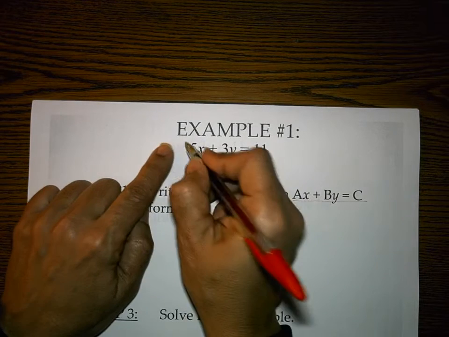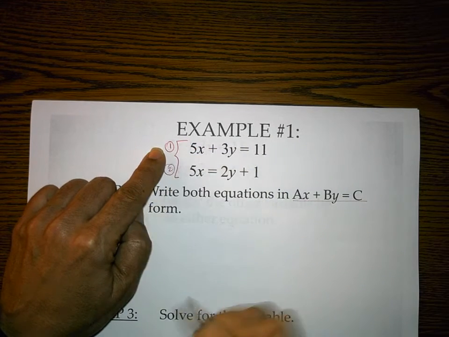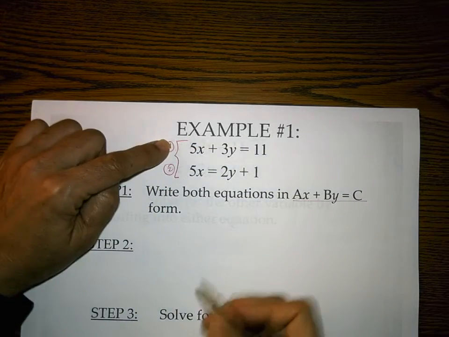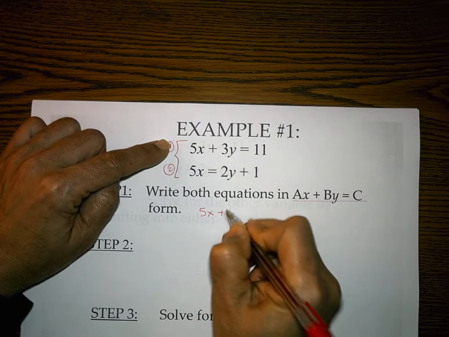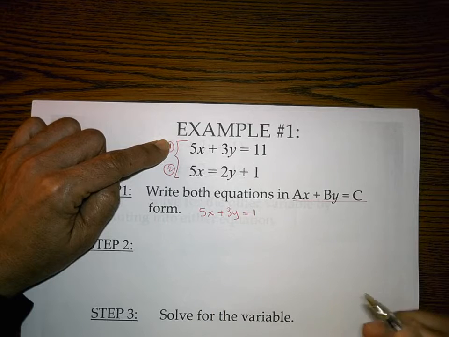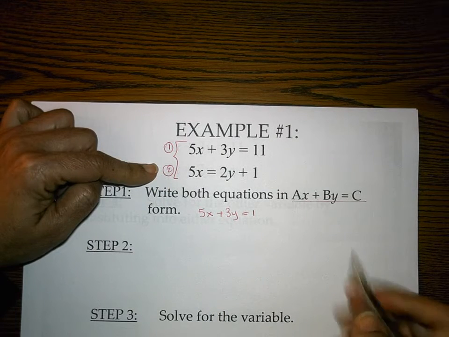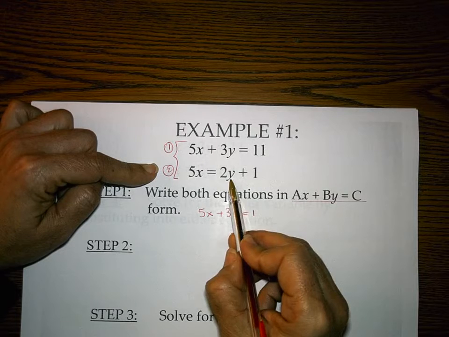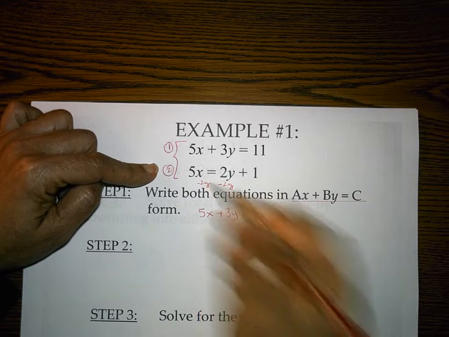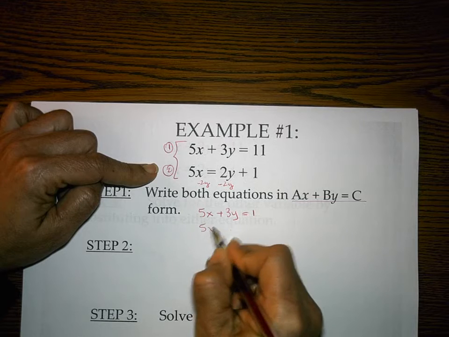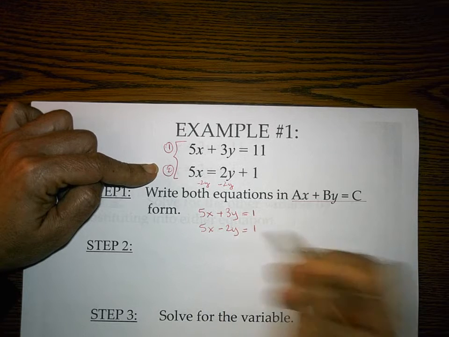For the equations, I like to label them, number 1, number 2. Equation number 1 is already in standard form, so there we go. 5x plus 3y equals 11. But equation number 2 is not in standard form. The y is on the wrong side. So I'm going to subtract the 2y to this other side over here. So I would have 5x minus 2y equals 1.